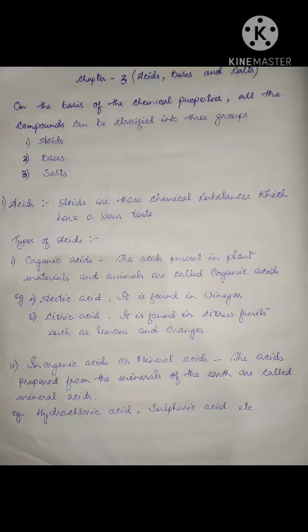In acids there are 2 main kinds. The first one is organic acid. The acids present in plants, materials and animals are called organic acids. For example, acetic acid, it is found in vinegar. Citric acid, it is found in citrus fruits such as lemons and oranges.